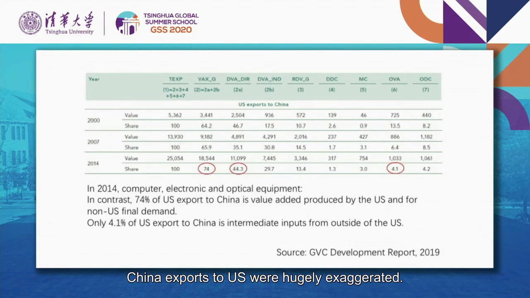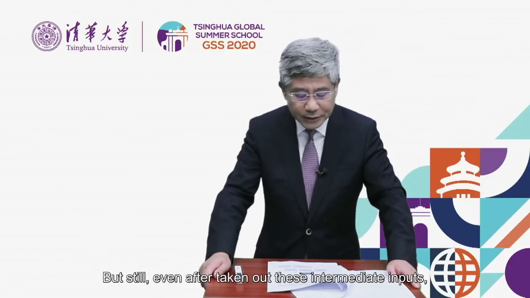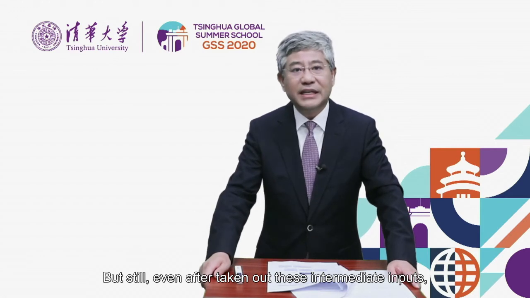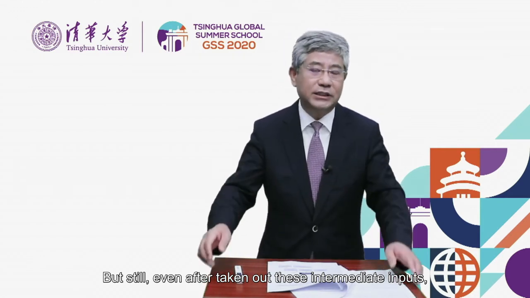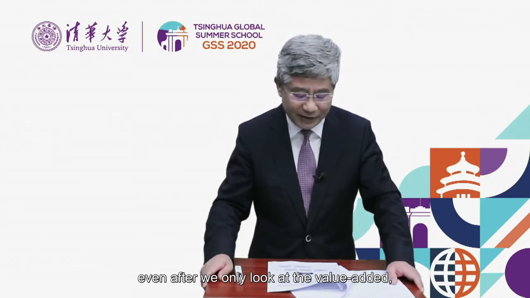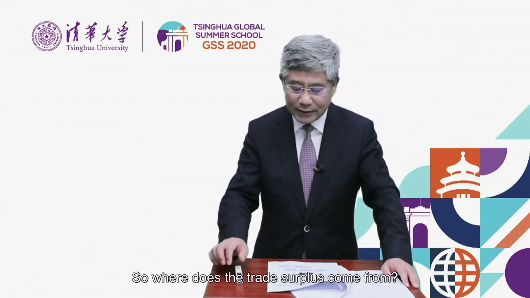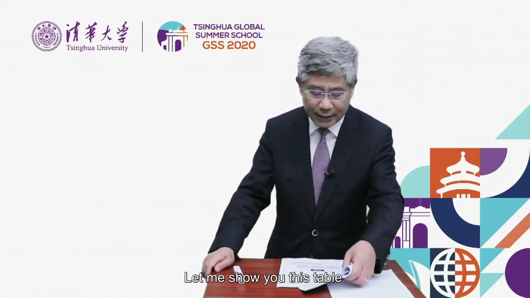China's exports to the US were hugely exaggerated, but US exports to China are much less amplified by the intermediate inputs. Okay, but still, even after taking out these intermediate inputs, even after we only look at the value added, China still enjoys a substantial trade surplus. So where does the trade surplus come from? Let me show you this table.